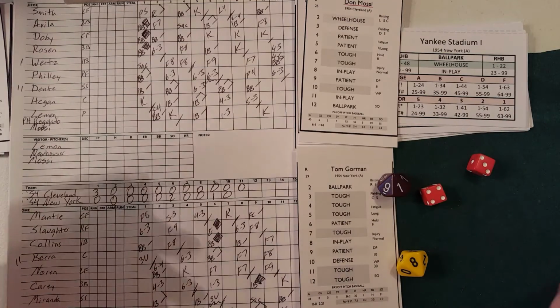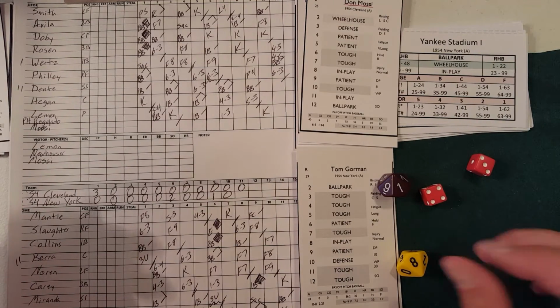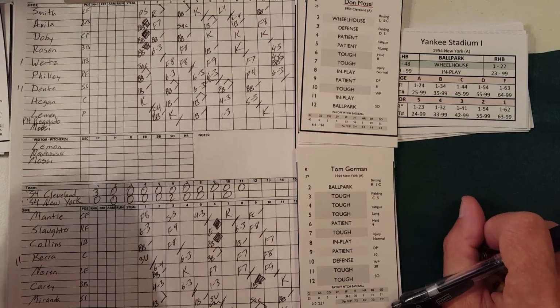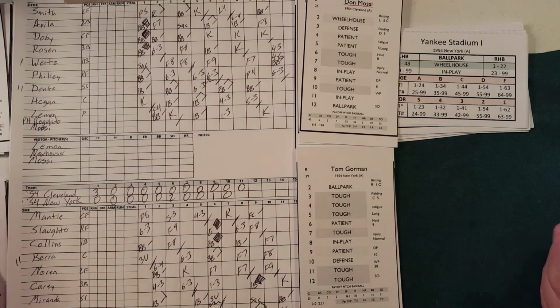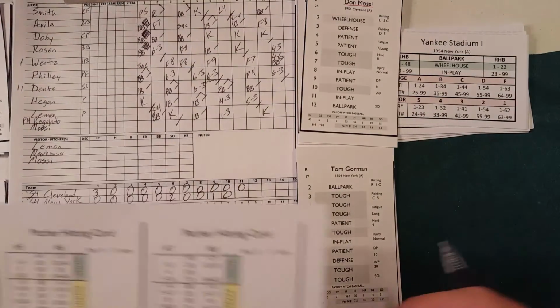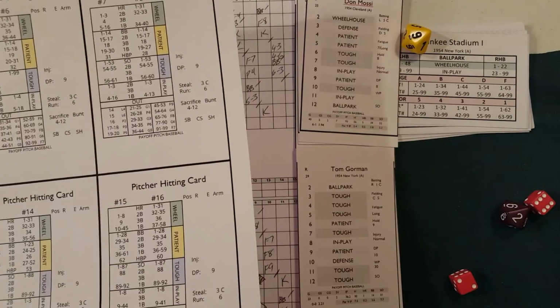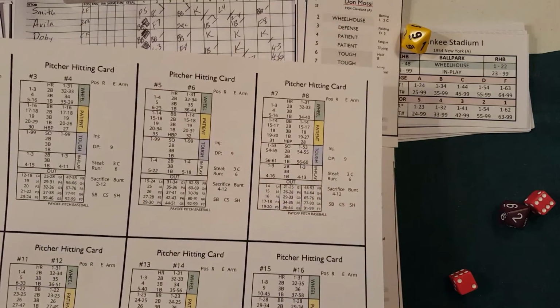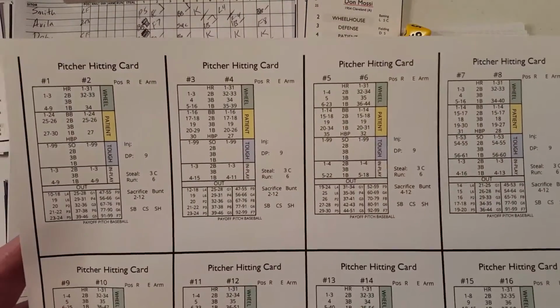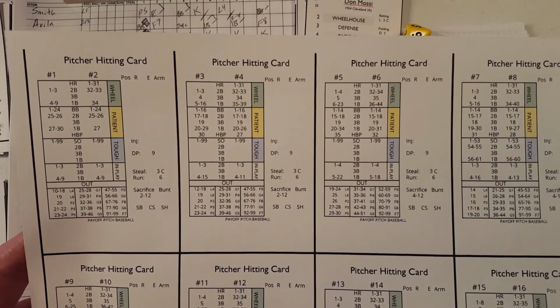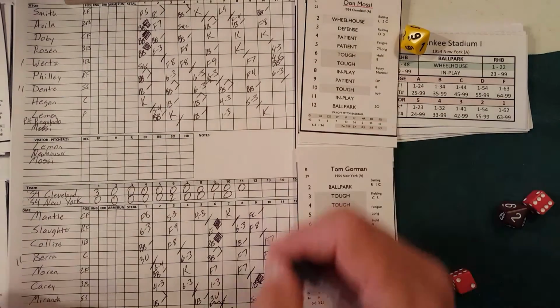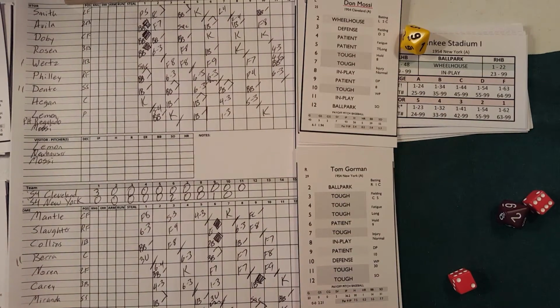It's going to bring up the pitcher, if he's going to bat. There's 2 outs. He is going to bat. Tom Gorman. Pitcher hitting card number 1. It is an 8 in play and a 29. 29 is going to be a pop out to second. So let's see, I gotta write Gorman down here.